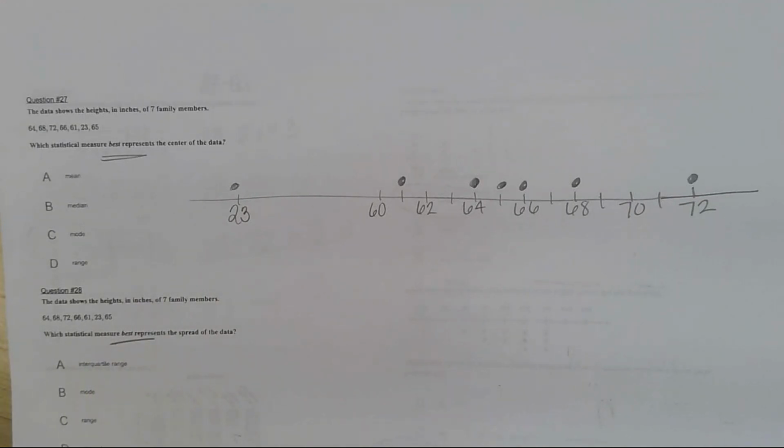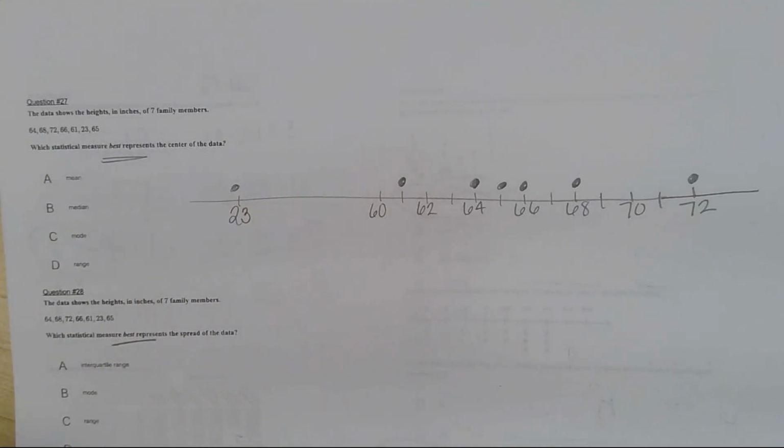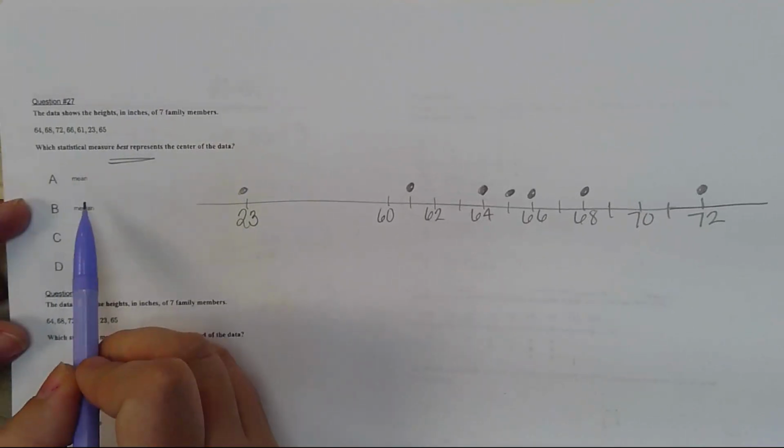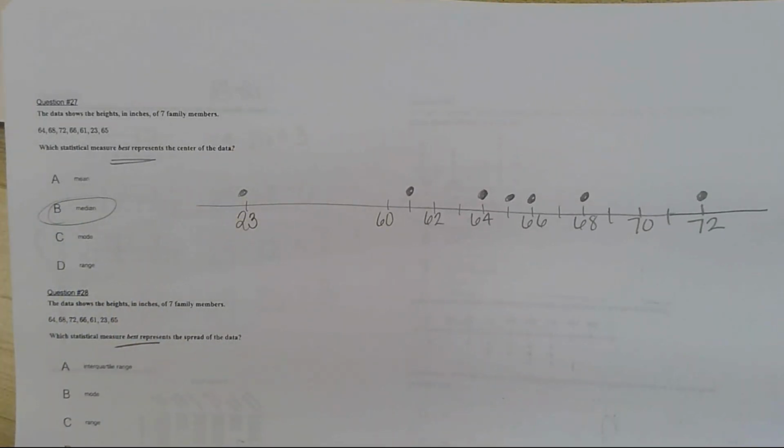Median. Why? Because it says the best measure of center is median. Why? I asked why. When the data is skewed or has an outlier. 23 or 72, 23 is an outlier. So when the data is skewed or has an outlier, the best measure of center is, well guys, B is my answer on that one.